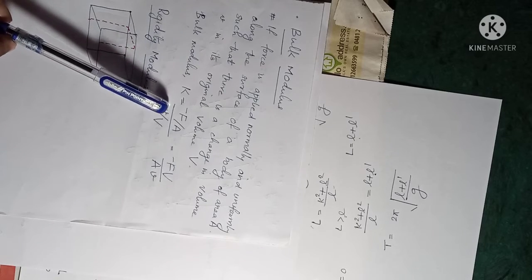Here the negative sign indicates that as the pressure, this force by area term, increases, the volume decreases, and vice versa. As the pressure decreases, the volume increases. This is why there is a negative sign here.